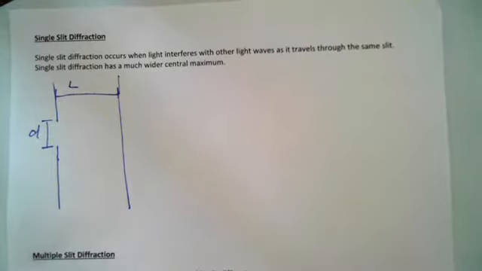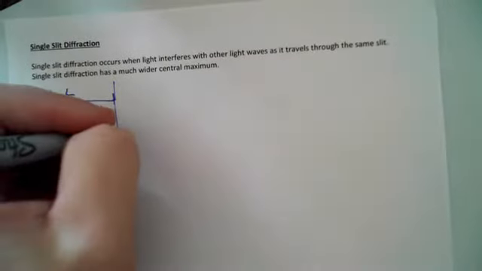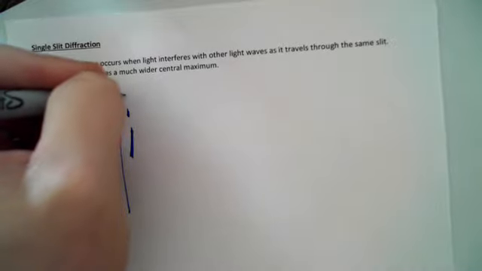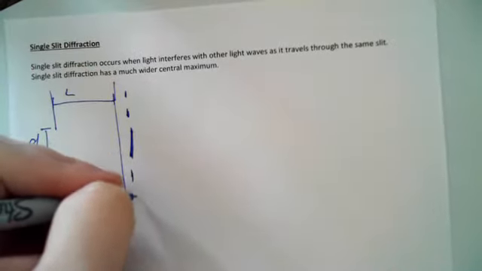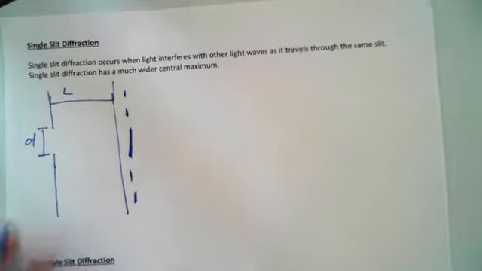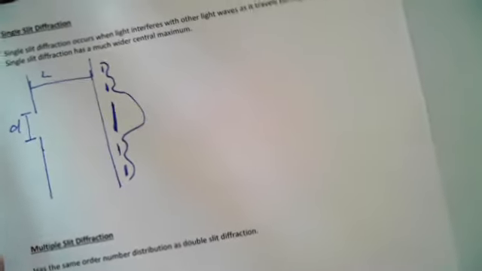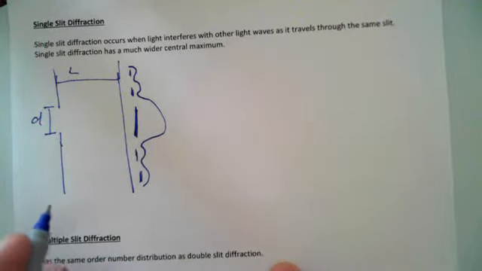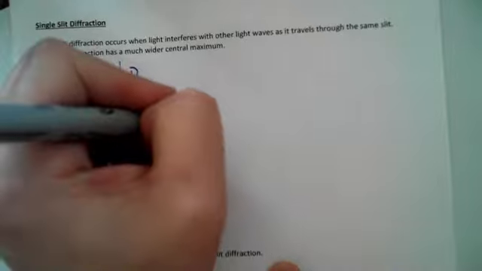The thing with single slit is that you end up with a really bright central max, and then you've got little maxes over here. So it's going to look something like that. And the light areas are the mins. So when you look at a graph of intensity, it's going to look kind of like that. It has a very large central maximum. That's indicative of single slit. So anytime you see that really large central maximum, then you know that it's single slit. This whole thing is your central max.